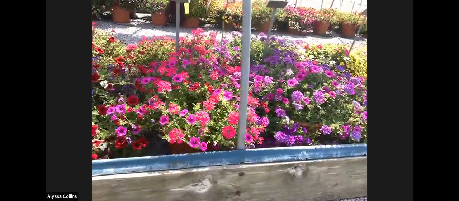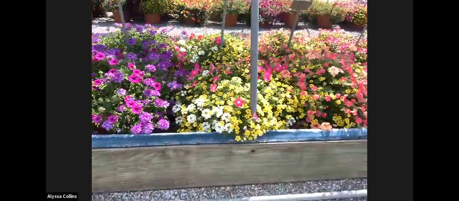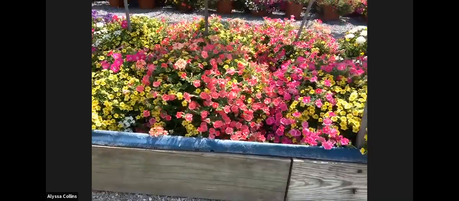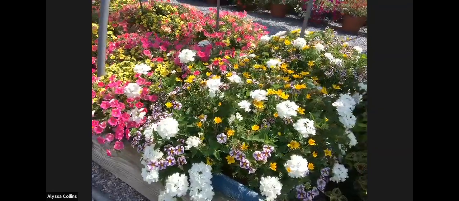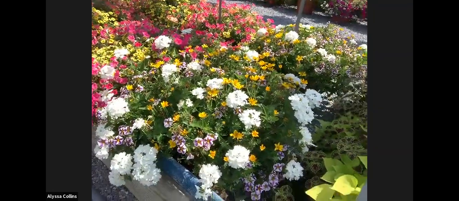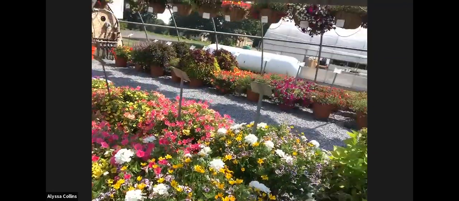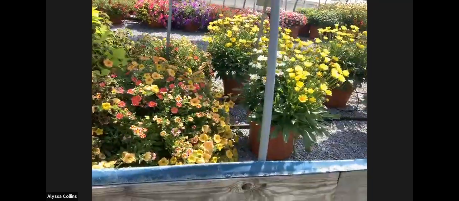So when you're mixing plants at home on your own, you might hit it big and get some that combine really well. But then these breeders have worked for years to make sure that the combo they sell you works well together. And here's another line of plants.